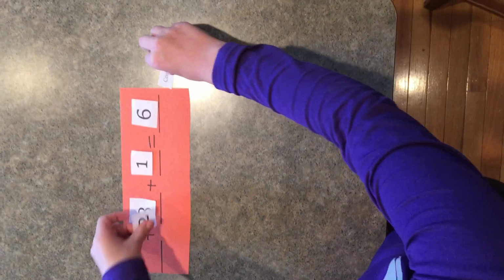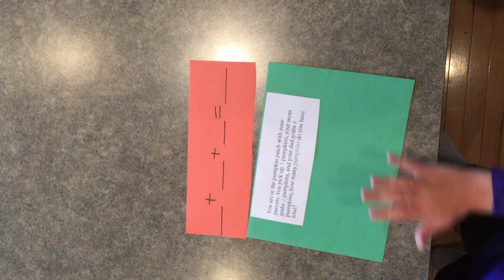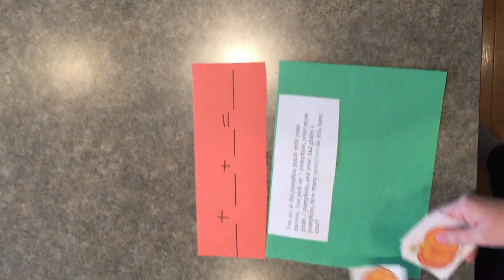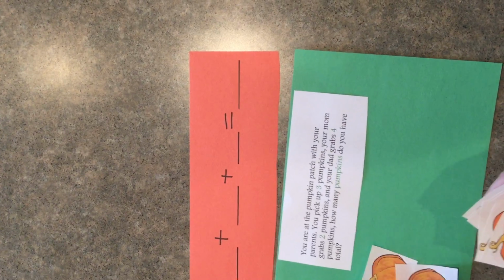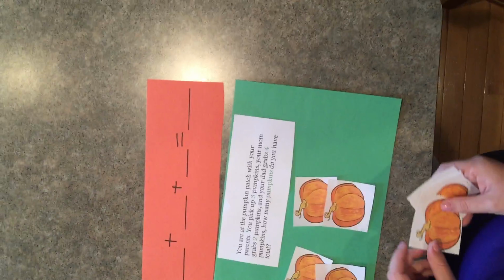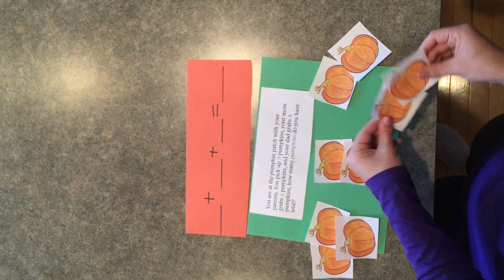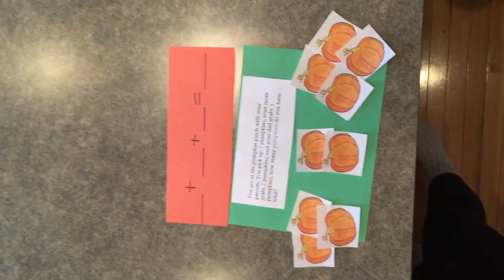Okay, and now we are going to go to the pumpkin patch. So you're at the pumpkin patch with your parents. You pick up 3 pumpkins for yourself. Then your mom grabs 2 pumpkins. And then your dad grabs 4 more pumpkins.